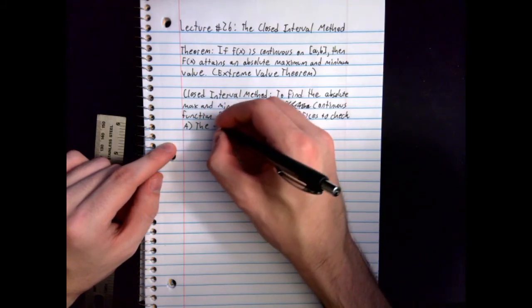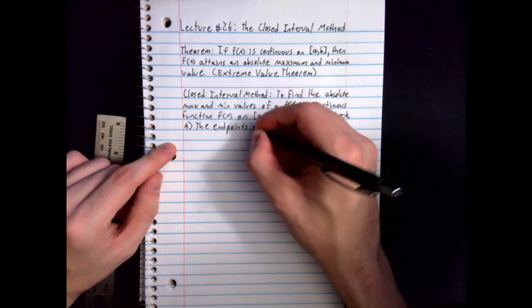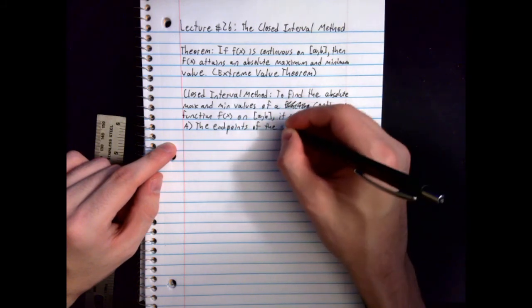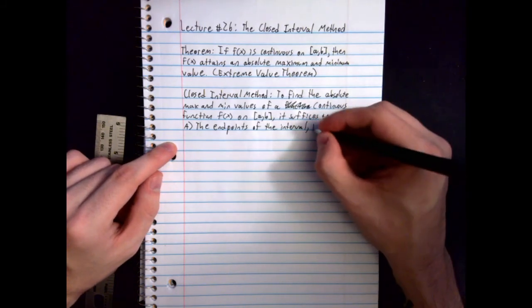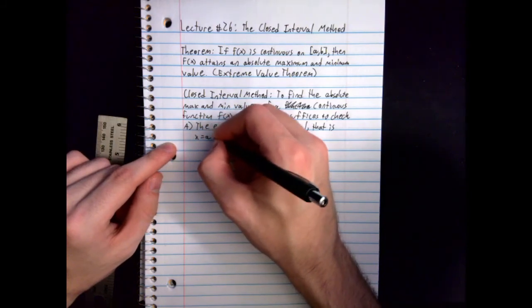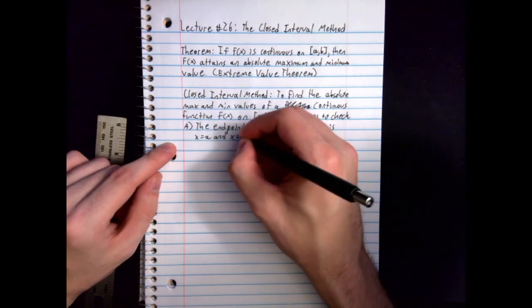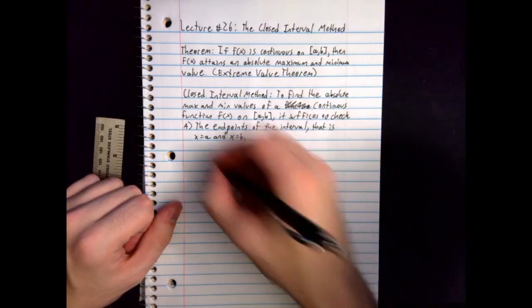So we have to check the two endpoints of the interval, that is x equals a and x equals b. That is, we're going to evaluate the function at those points.